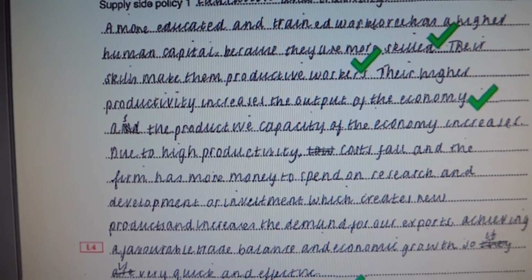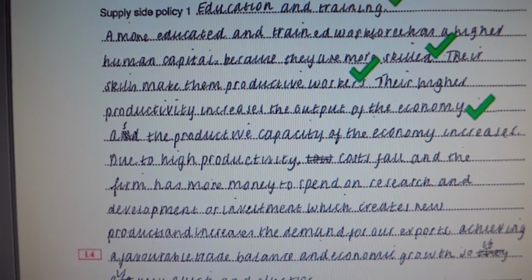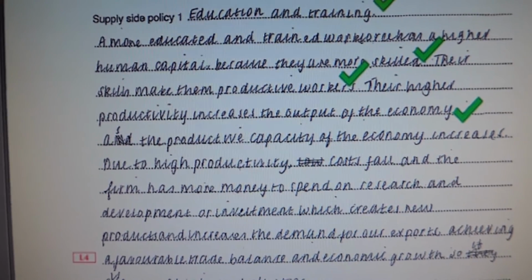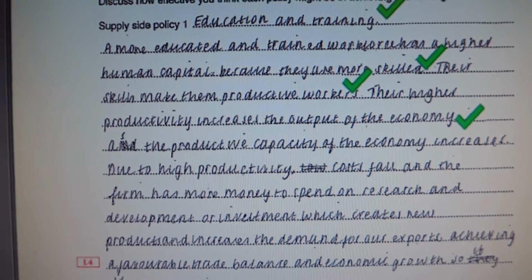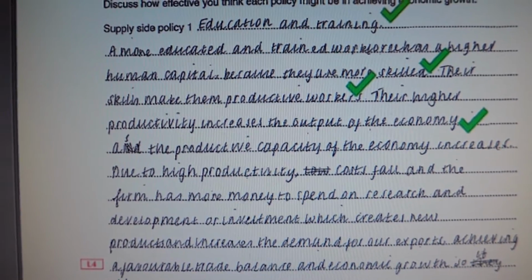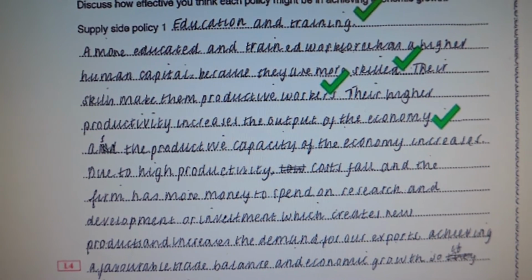In this particular question, your discussion could be really a reinforcement of why it works and why it's good, or your discussion should be, on the other hand, why education and training might not be so effective at achieving economic growth. But this candidate's got 4 already, so we can stop there on that one.